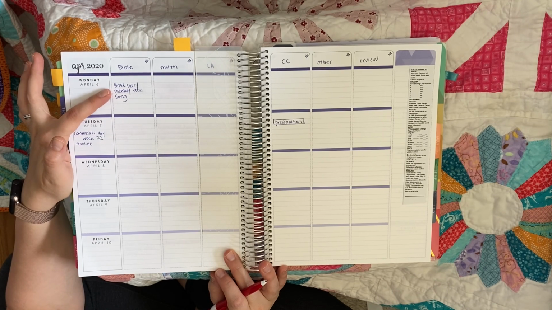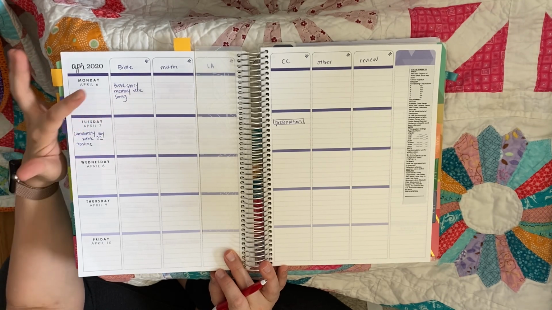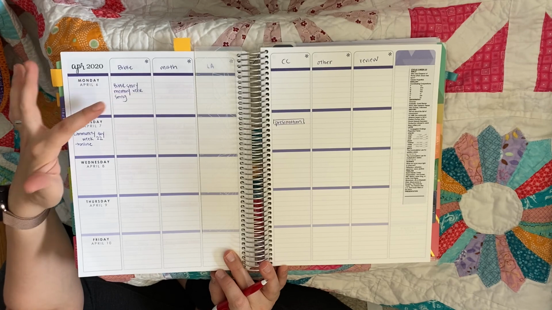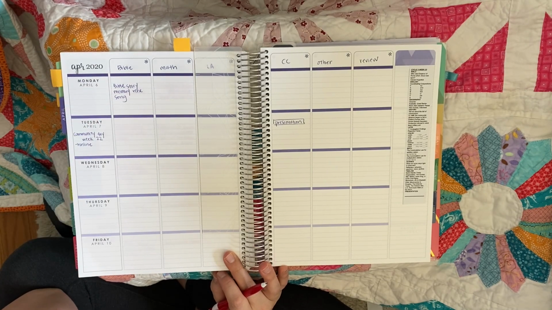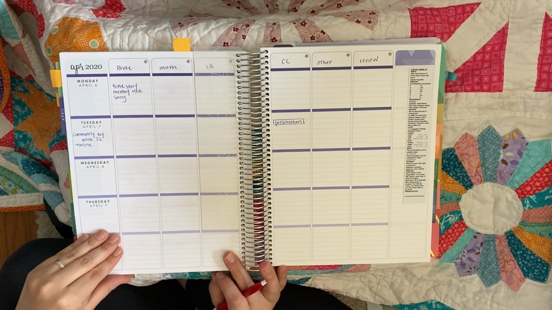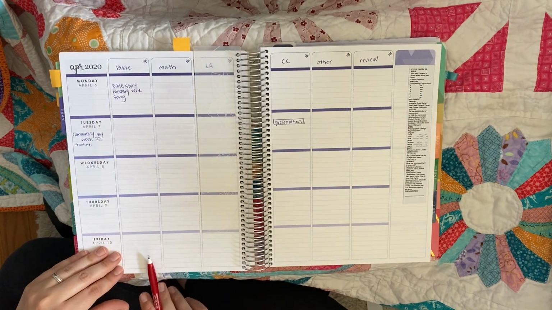We have a memory work box that we use, kind of a Charlotte Mason thing. I know we'll be practicing that, and we will sing a song of some sort, just a church song. I don't usually have that planned out. So I'll go through and I'll write that down this column.